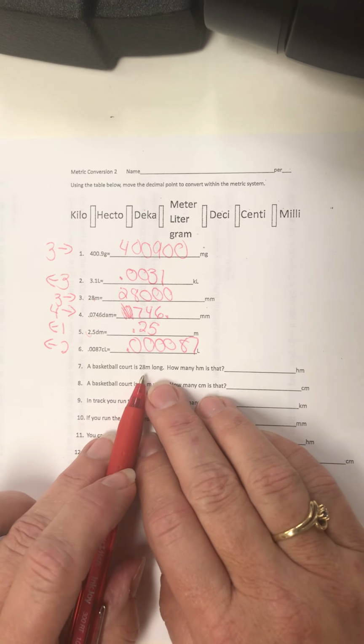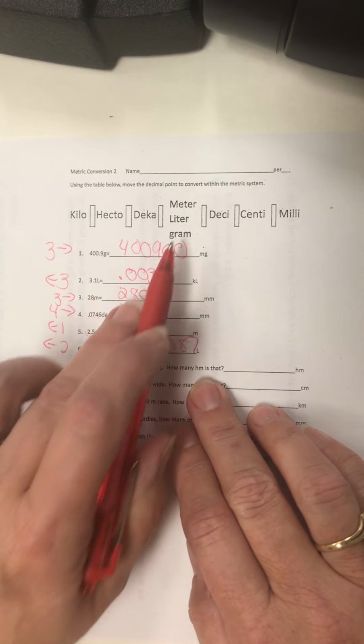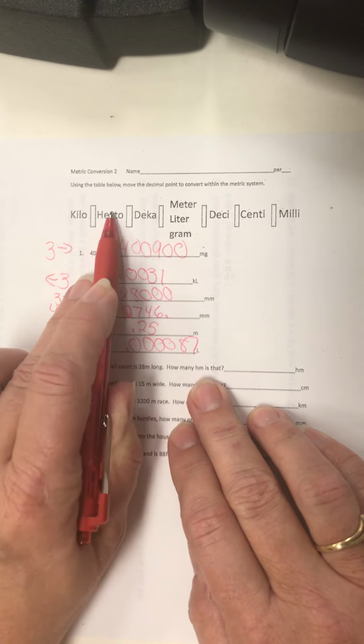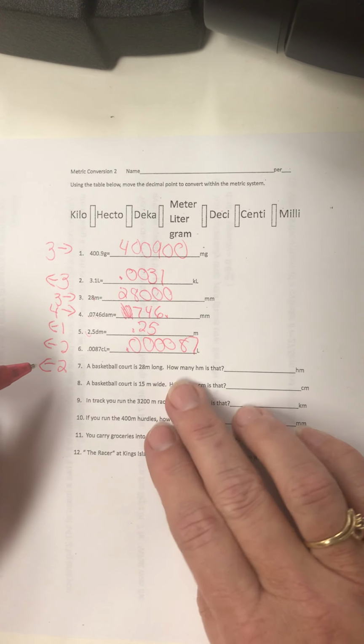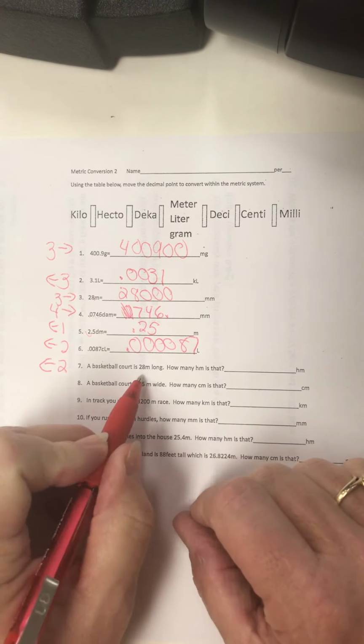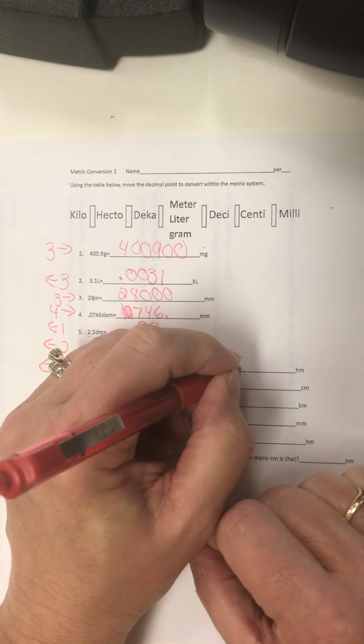The basketball court, 28 meters long. How many hectometers? Well, meters to hecta, 1, 2. 2 steps that direction. My decimal point's invisible. It's right past the 8. I can move around the 8 and the 2, and I get 0.28.